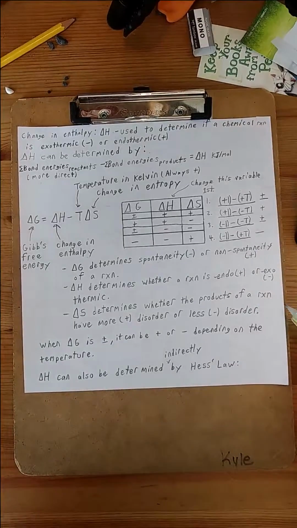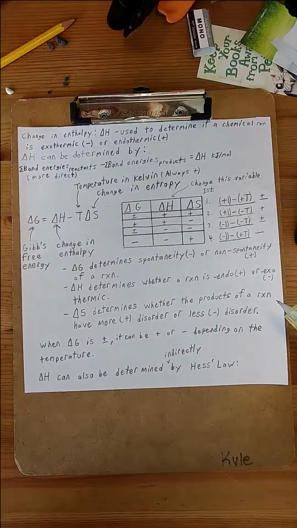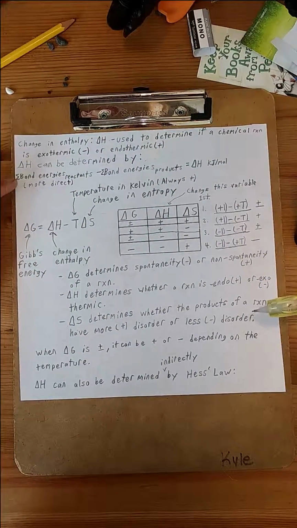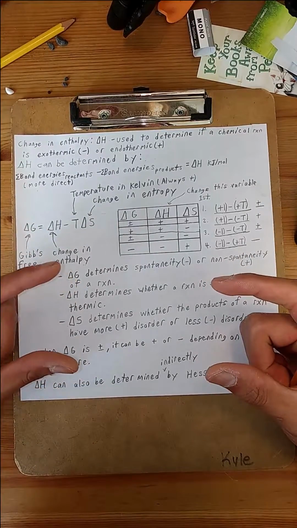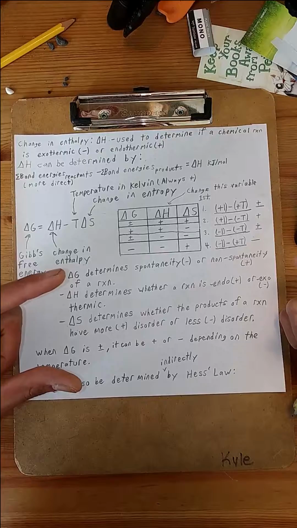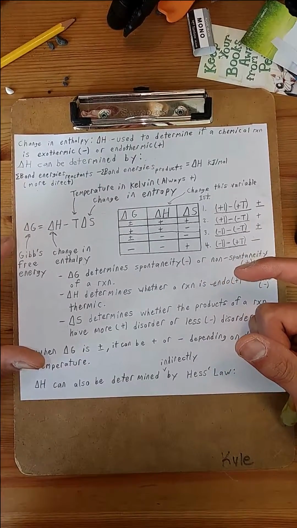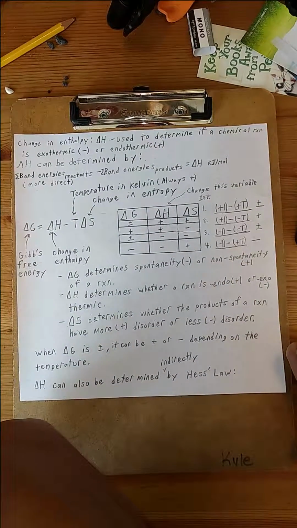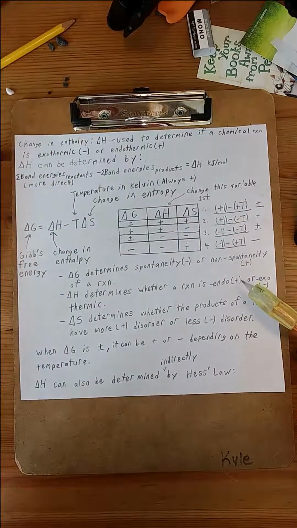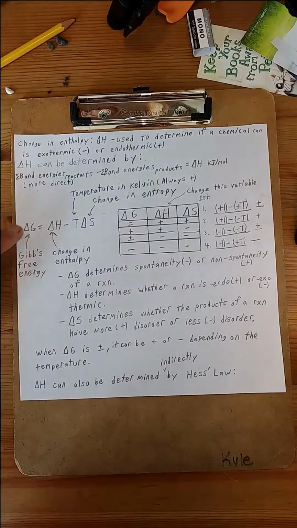And a direct method to calculate delta H, usually on a test, is when they give you the bond energies: the sum of the bond energies in the reactants minus the bond energies in the products, because delta H represents the energy required to break the bonds minus the energies released when forming the products. So that's why it's reactants minus products. And this is a more direct method.